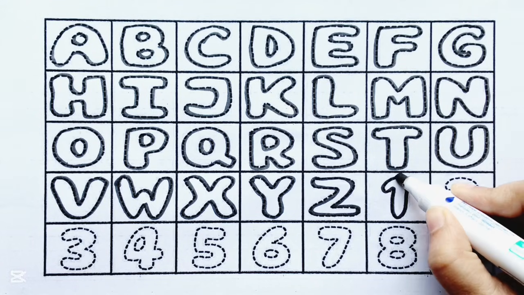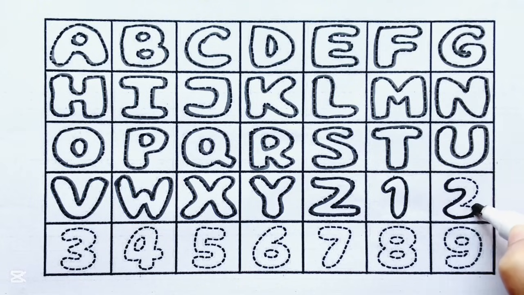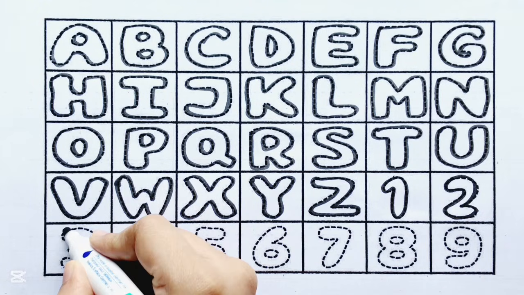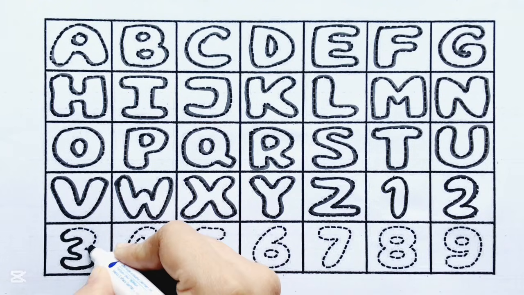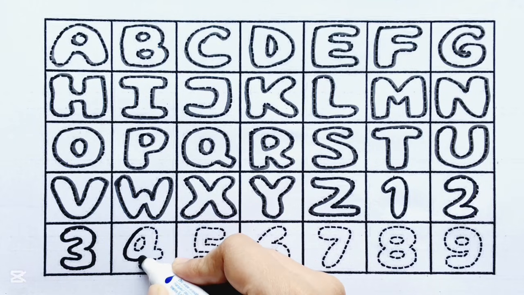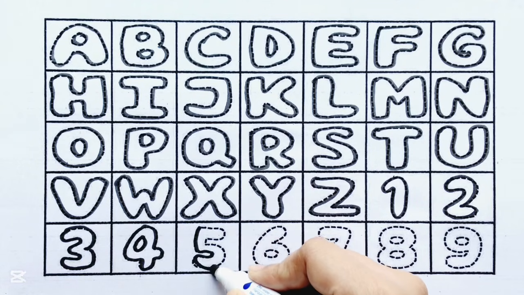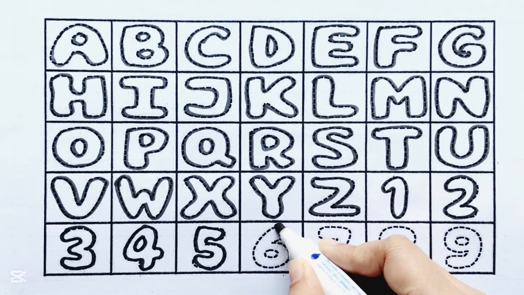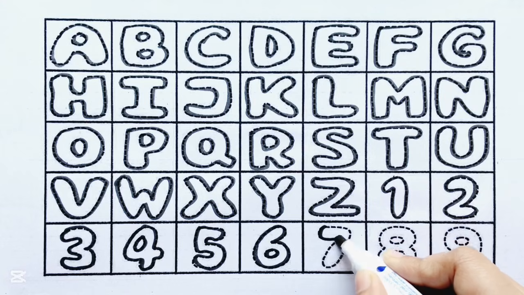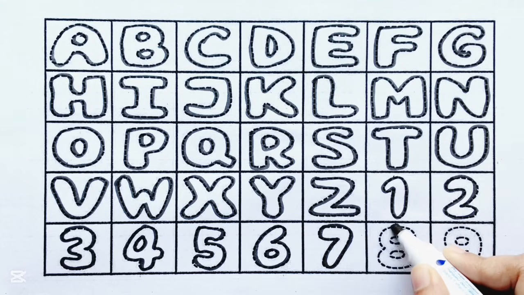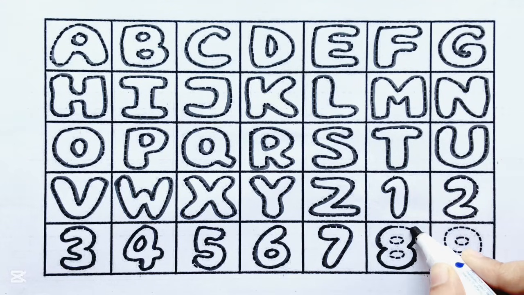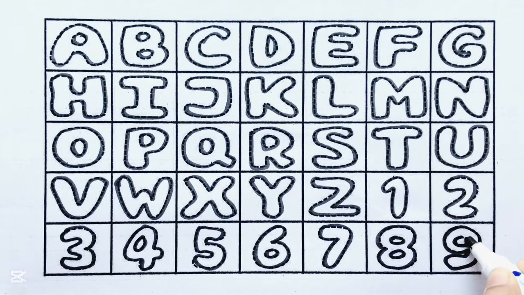Number 1, 2, 3, 4, 5, 6, 7, 8, and 9. Let's paint.